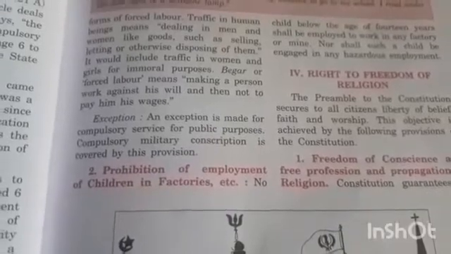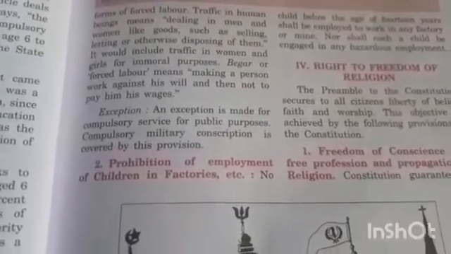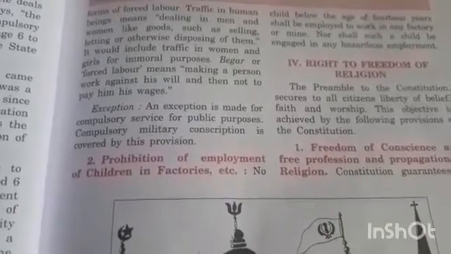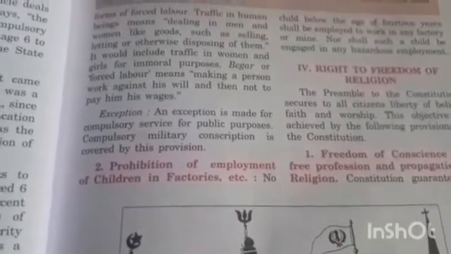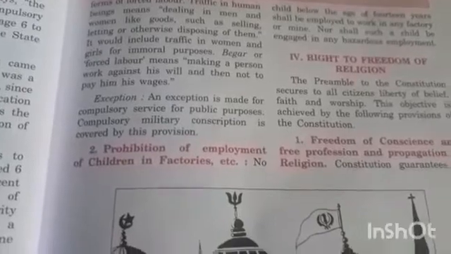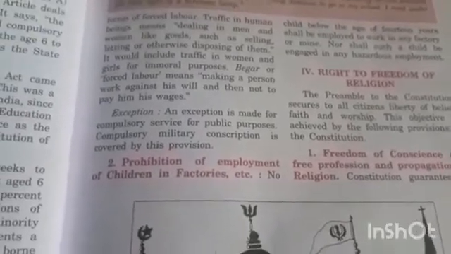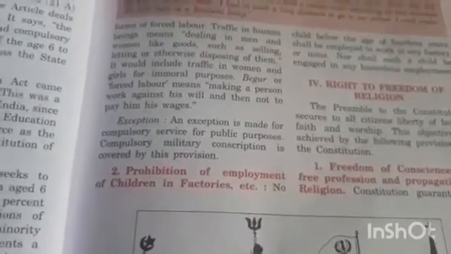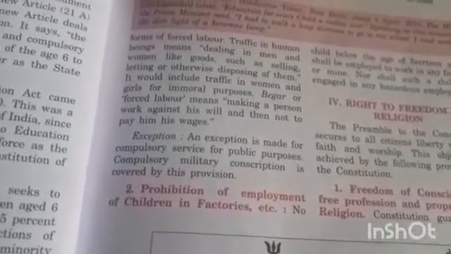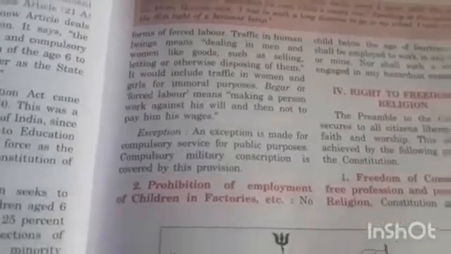We have prohibition of employment of children in factories, etc. So no child below the age of 14. Till 14 years we consider that person a child, right? So no child below the age of 14 years shall be employed to work in any factory or mine. Mine means mining work. Nor shall such a child be engaged in any hazardous employment. Hazardous employment means, maybe, that the child is working in a cigarette factory or any other factory where toxic materials or chemicals are manufactured.